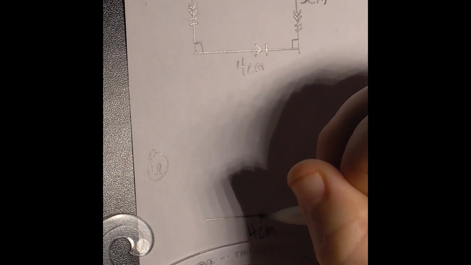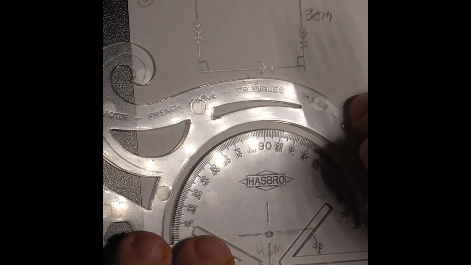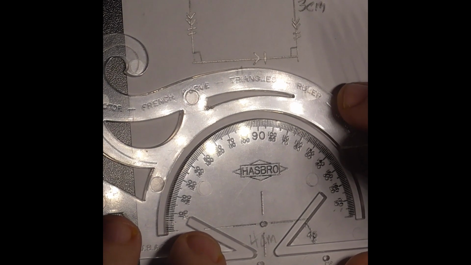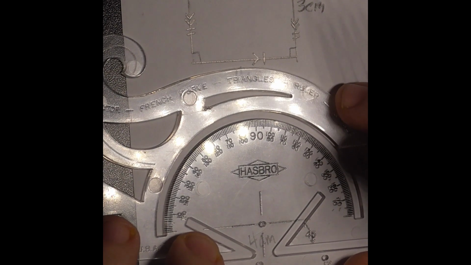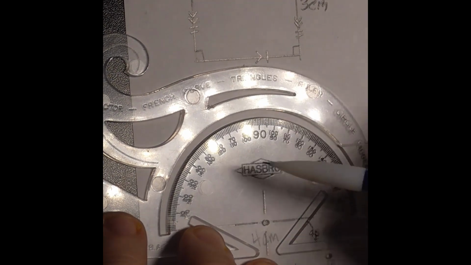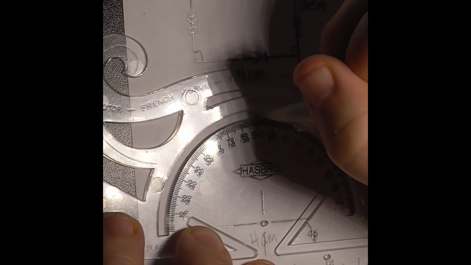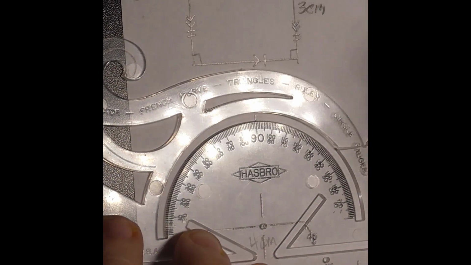So somewhere in the middle of my base here, I'm going to put a point, and then using my protractor, I'm going to go ahead and line my center point up with that point and line my lines up on both sides. So I'm lining my lines up here and here. And I'm going to go ahead and put a tick mark at 90 degrees. And that is going to be my height. I'm going to go ahead and make that height be 4 centimeters long.